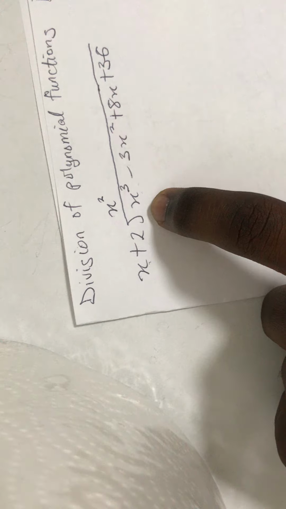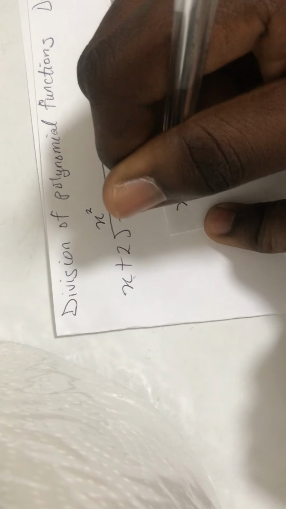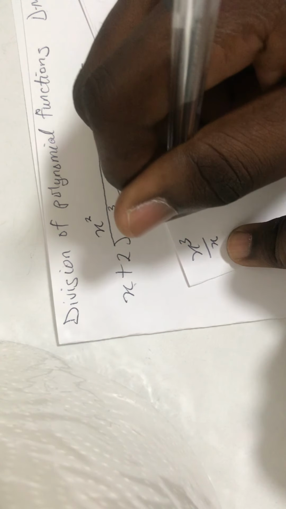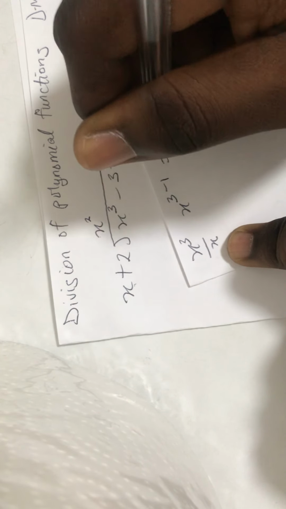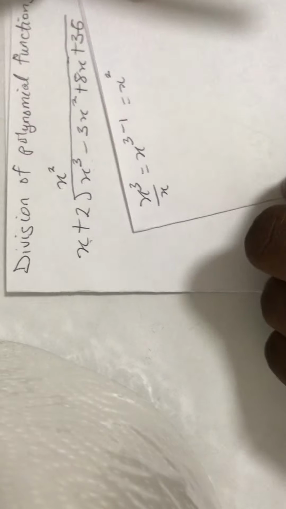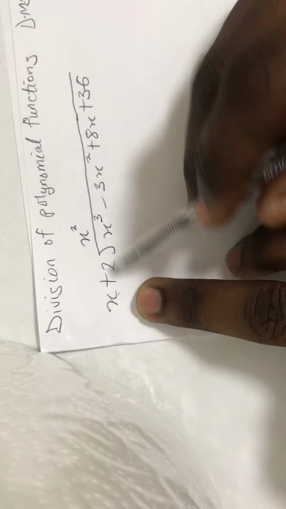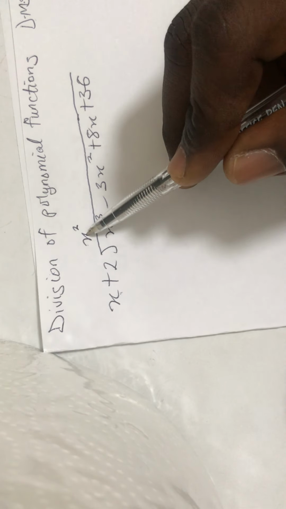Let's prove that. So x, this divided by this, so that's x to the power 3 minus 1, and that's x to the power 2. So do you get it? So that's the division side of it. So this divides this number of times.